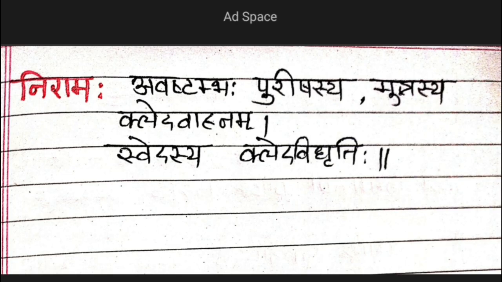Here is chapter number 10. And in this chapter, mainly you have to focus on Vata, Pitta, Kapha and Purisha, Sama and Nirama Lakshanas.